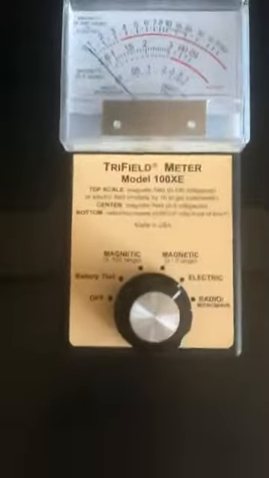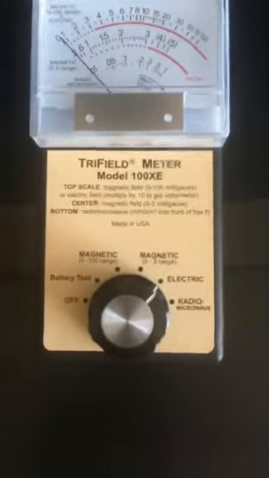Okay. So here is our TV. That's me, I'm in my pajamas still, wearing my unicorns. So the TV is off right now. And I'm going to put this right here next to the TV, and you can see that it's at 0, okay, and the electric setting.